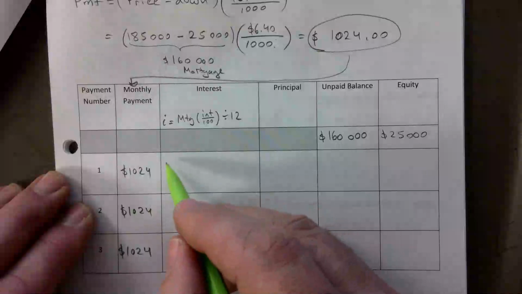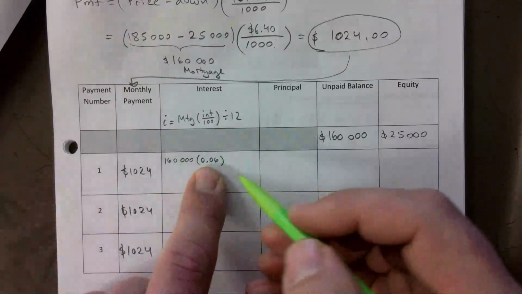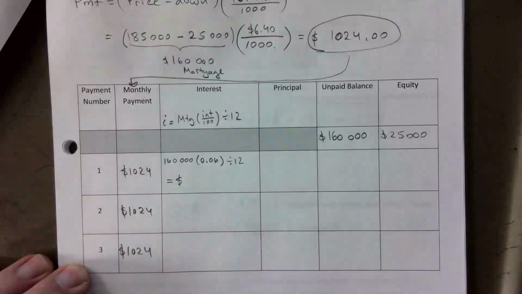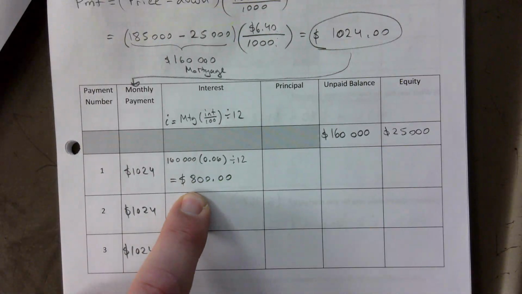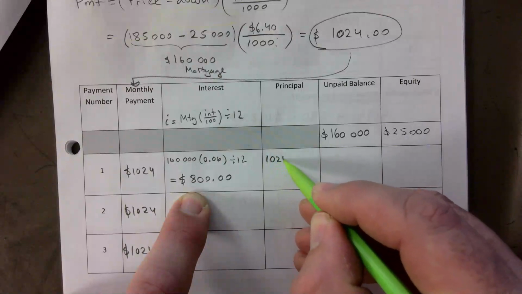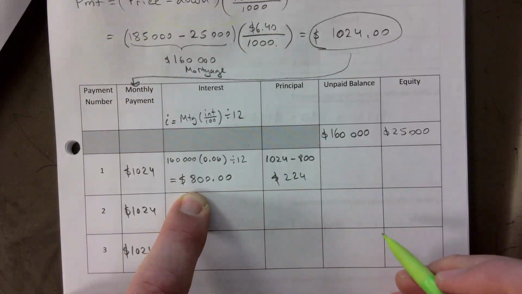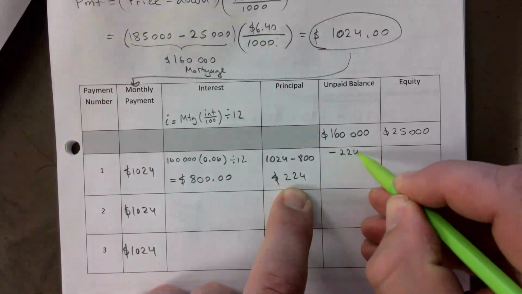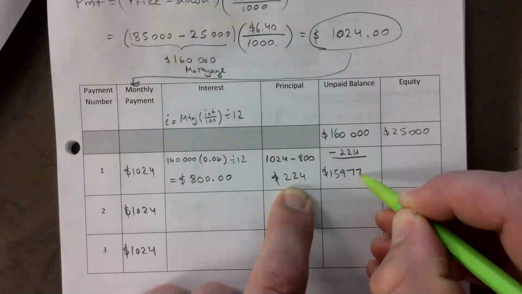So how do you do this part? We take $160,000. We multiply it by 0.06 because that's 6 divided by 100. Then you divide everything by 12. And that would be $800 exactly. And now that you figured that out, it's all plus or minus for the rest of this row. So 1,024 minus 800, that gets you $224 in principal. We subtract 224 to come up with our new unpaid balance. That's 159,776.